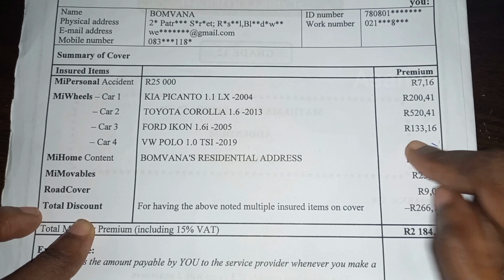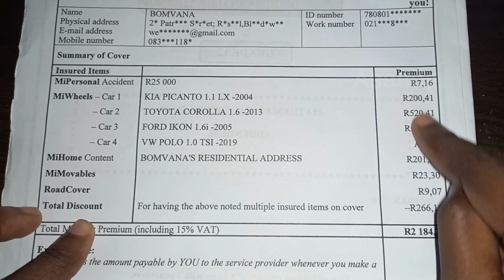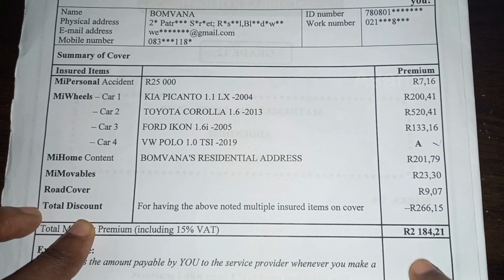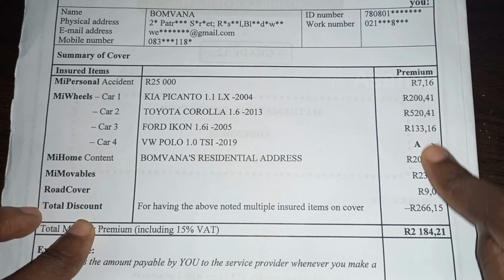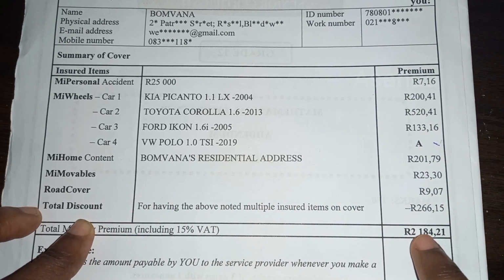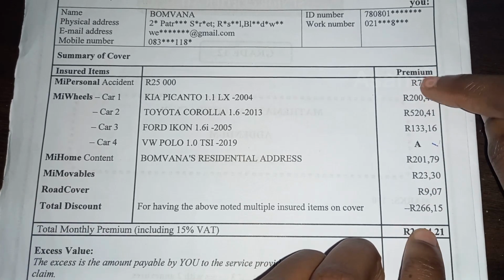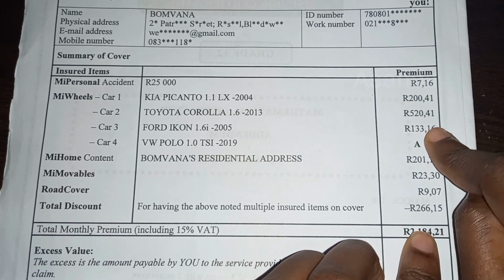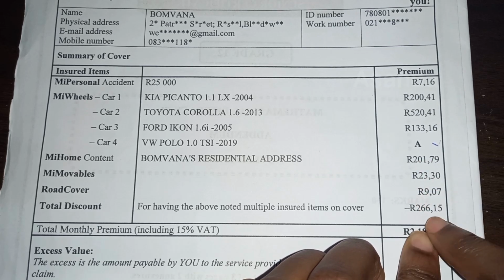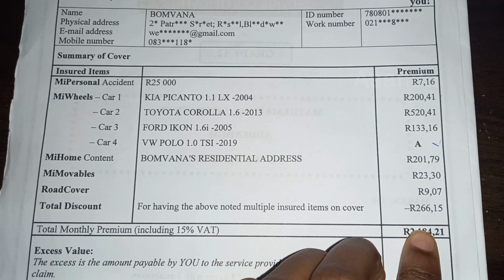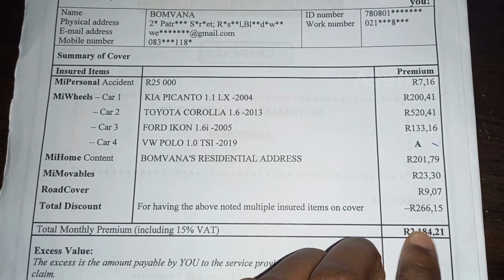Now we're going to look for A. In order to look for A, we're going to minus everything that we added and we're going to add everything that we minused. Can you hear that? Remember when we were calculating the total, we said all plus the A value minus the discount, and then we got the 2,184 rand. Now that we want A, we're going to say minus 700 minus 200 minus 520 minus 133 minus 201 minus 23 rands minus 9 rand plus 266. We're going to put this one back. We minused it. Now we're going to put it back. These ones we put in, we're going to take them out, and then we're going to get A.